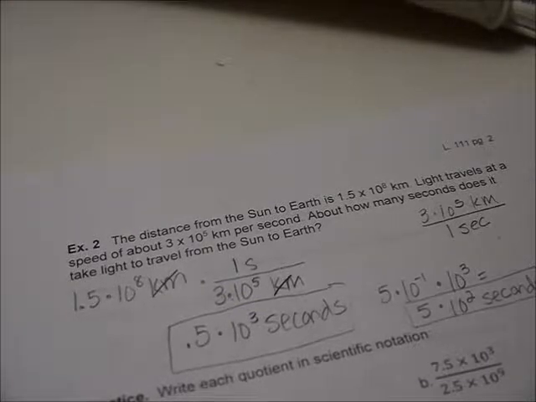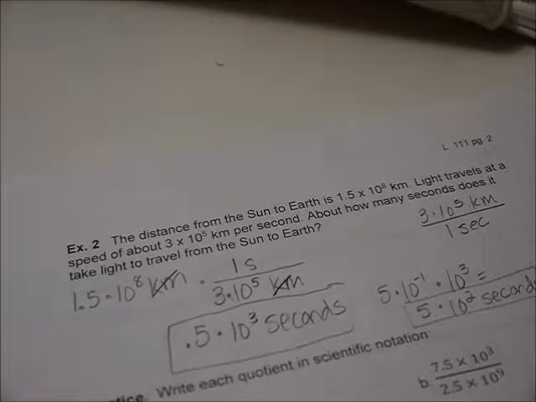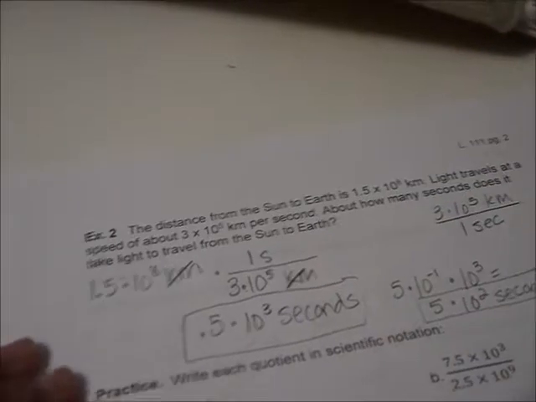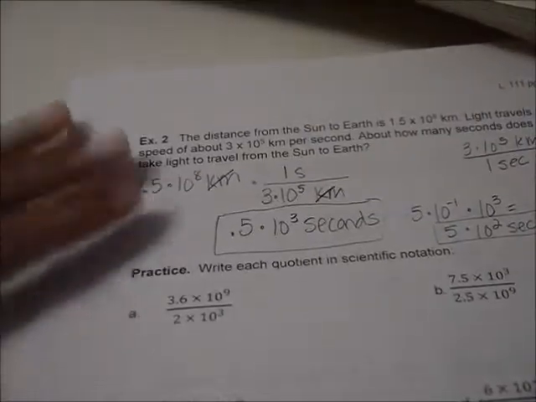So what they taught us is it takes about 500 seconds for light from the sun to reach the earth, okay? And what is 500 seconds? It's a little over 8 minutes for light to get to us from the sun. Exciting. Okay, let's go ahead and do the practice.